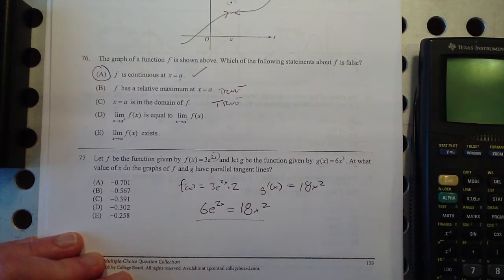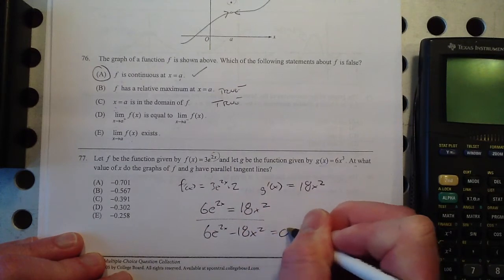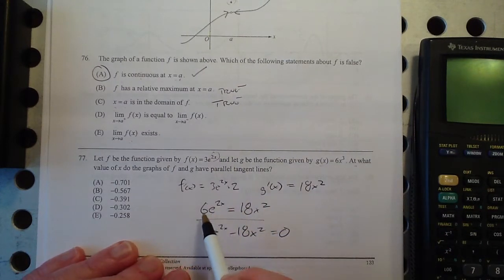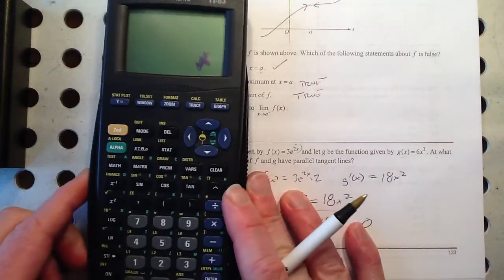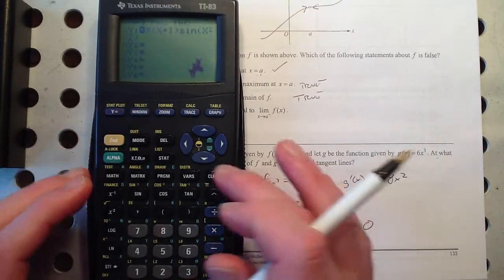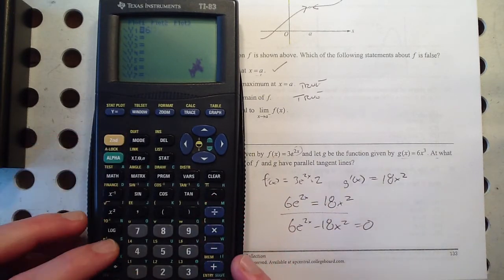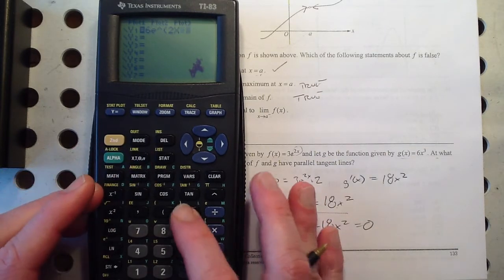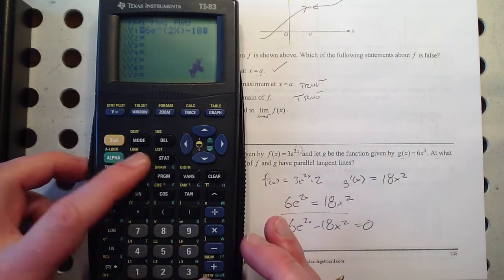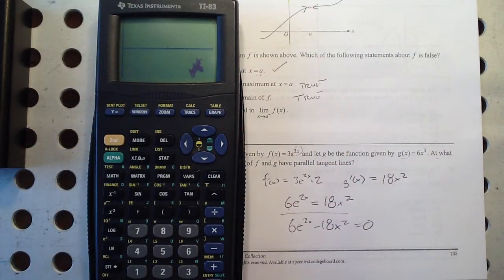How do you solve something like that with your calculator? You get everything on one side, and you set it equal to 0. Look for the zeros. Or you could graph this and find the intersection if you prefer that method. So let's see if we can find that. You might have noticed that in the calculator part there are fewer problems, and that's because it does take a little bit longer to do this calculator entry stuff. So there's that. I'll go ahead and graph that. I don't know what window I have here, but it looks like it might be okay.